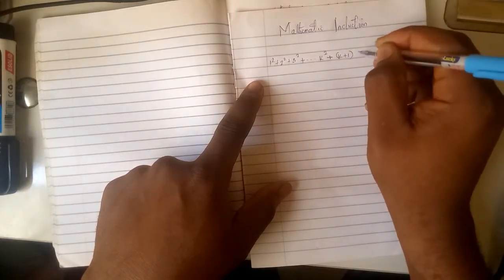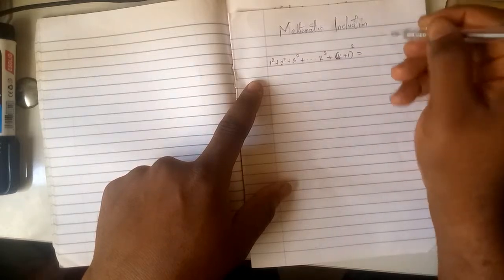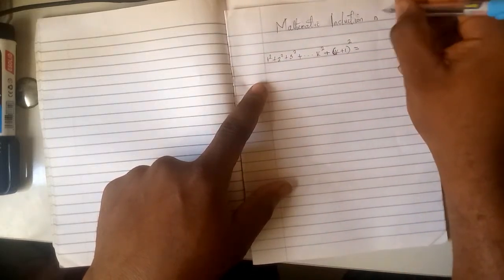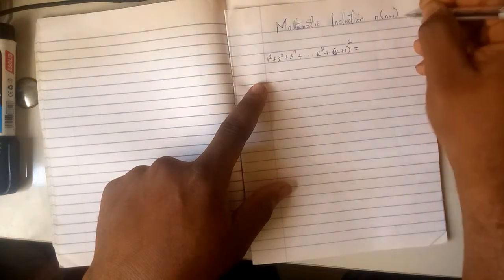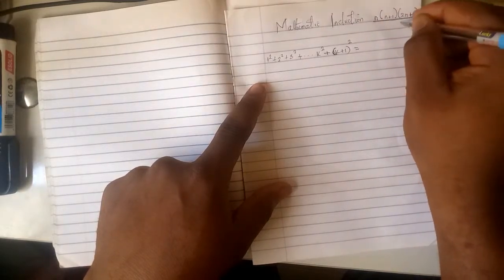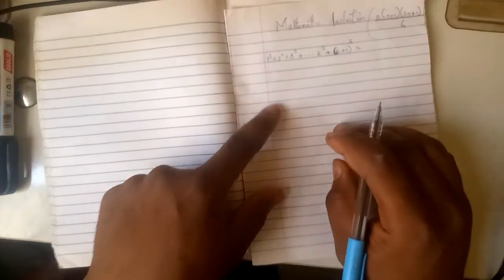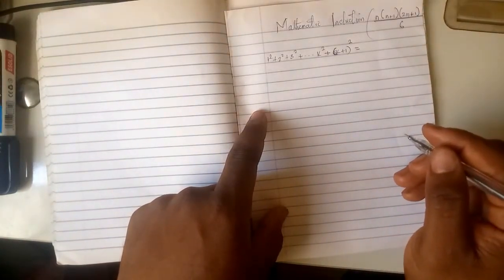Now you treat this as one entity squared. Now this should give us, remember our formula, n into what? n plus 1. Then you have 2n plus 1 upon 6. Remember, this is what we are trying to get. So all you need to do is to insert k plus 1.